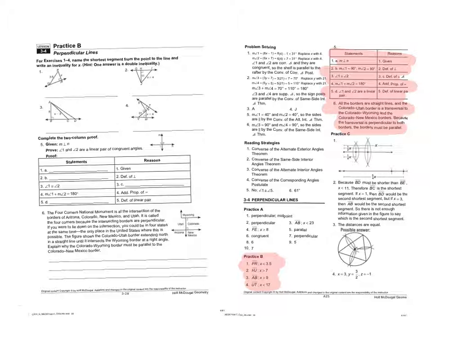And then 5, the first reason was that M is perpendicular to N. That's the statement. The reason was given. 2, the measure of angle 1 equals 90 degrees, measure of angle 2 equals 90 degrees. That's the definition of perpendicular. 3, this time they gave you the statement. The reason is the definition of congruence or definition of congruent angles. 4, they gave you both sides. And 5, angle 1 and angle 2 are a linear pair.